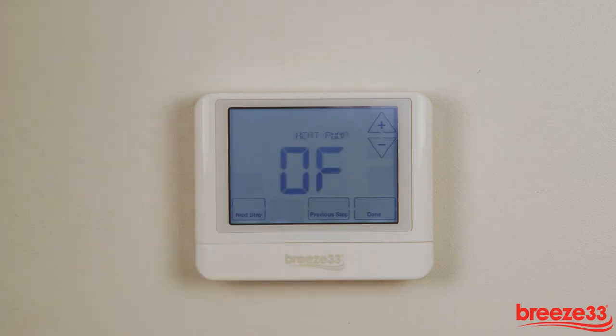Heat pump. When turned on, the thermostat will operate a heat pump. Heat will show as an option in the system switch text settings. Use the plus and minus buttons to adjust. Off configures the thermostat for conventional systems. On configures the thermostat for heat pump systems.